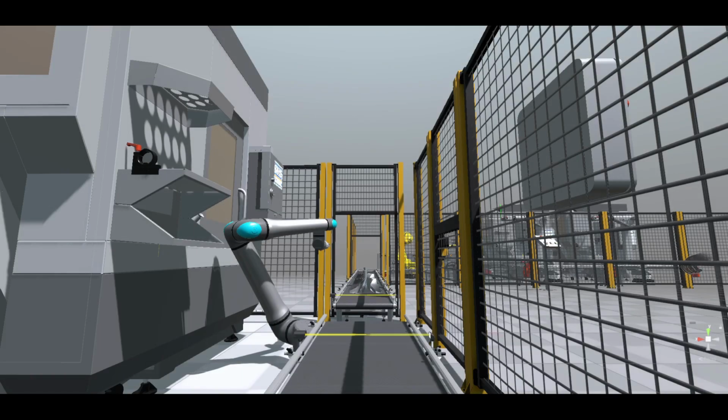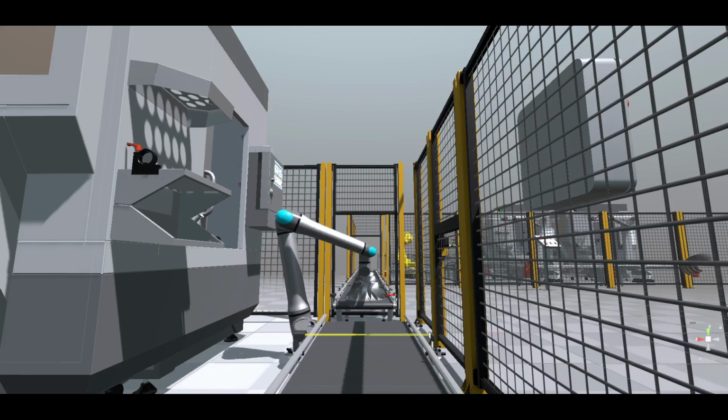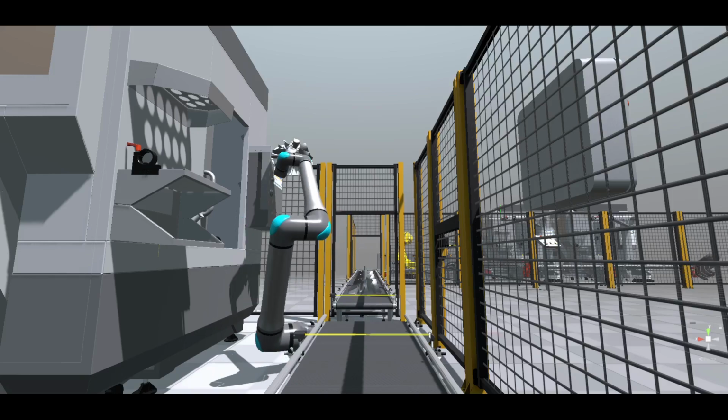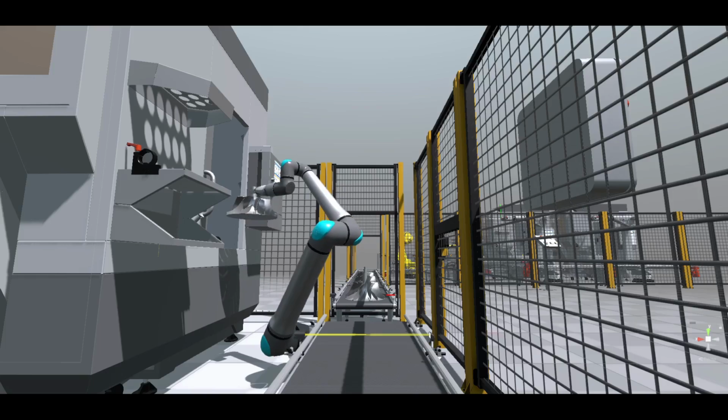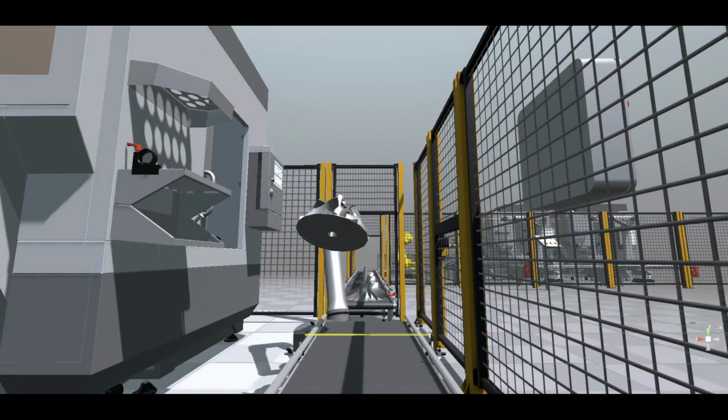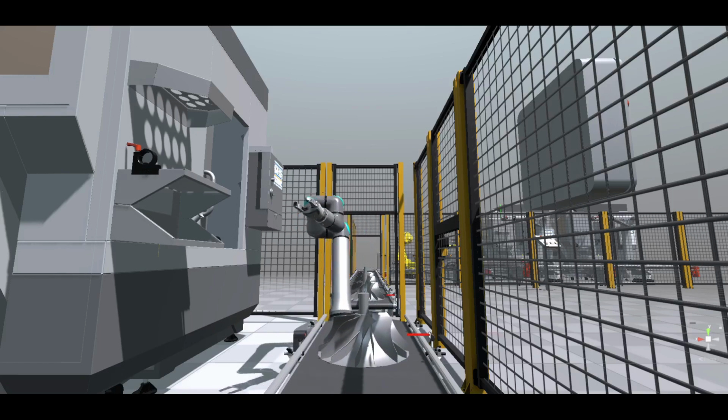Here you can see our production setup. A turbine workpiece arrives via the input conveyor. Once in position, a UR20 robot arm picks it up and places it into a CNC milling machine for processing. After machining, the finished turbine is removed by the robot and transferred to an output conveyor, ready to be transported away.